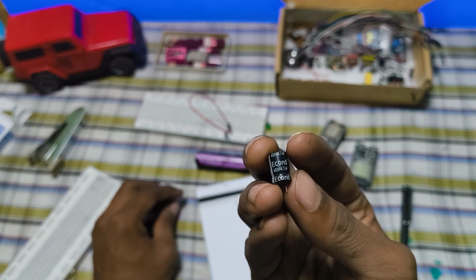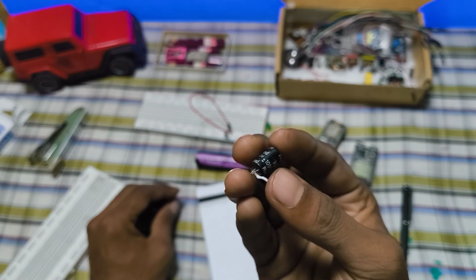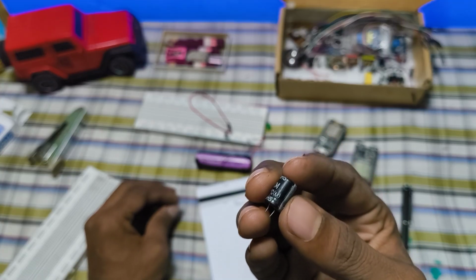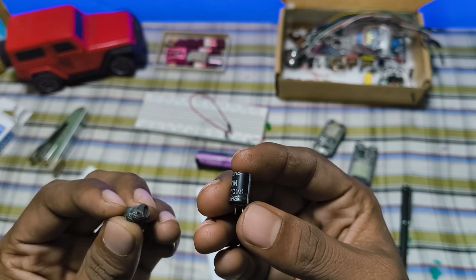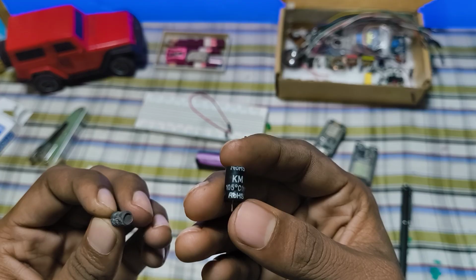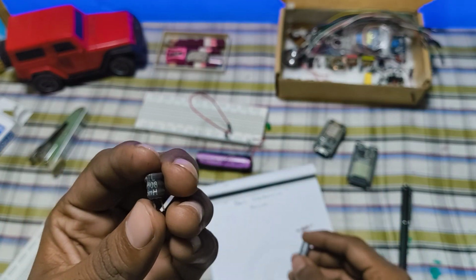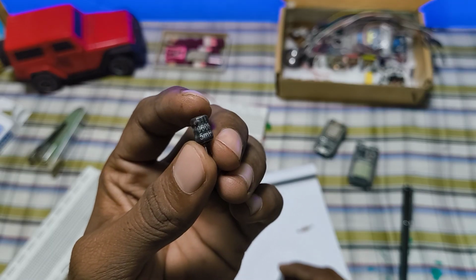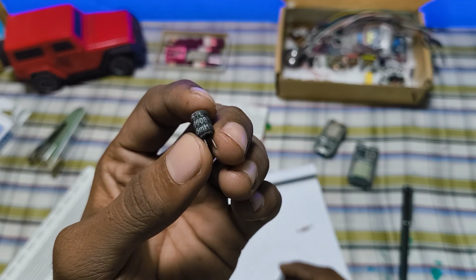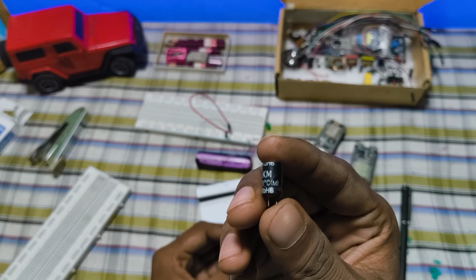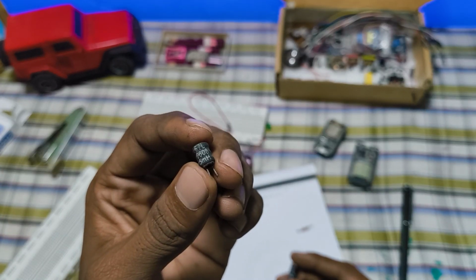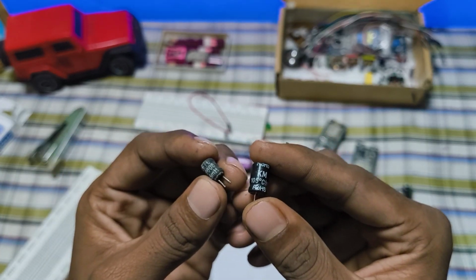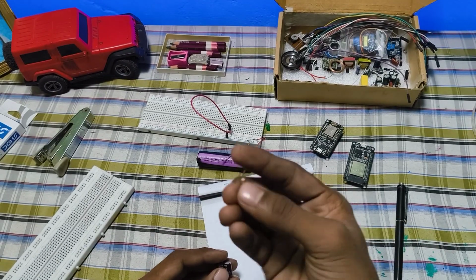And this one is a capacitor, which stores electricity in the form of an electric field, and this one is an inductor, which stores electricity in the form of a magnetic field. This one is the electric field and this one is the magnetic field. Both devices store electricity, and this one is the resistor.